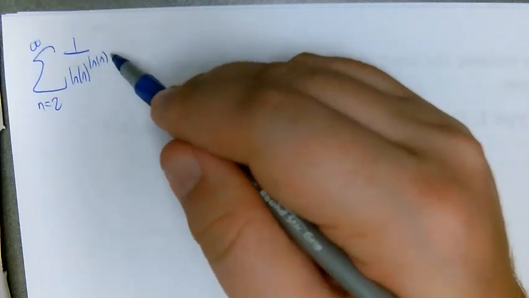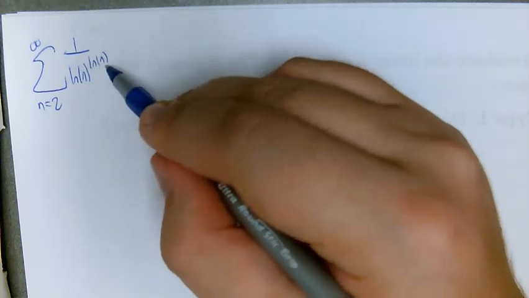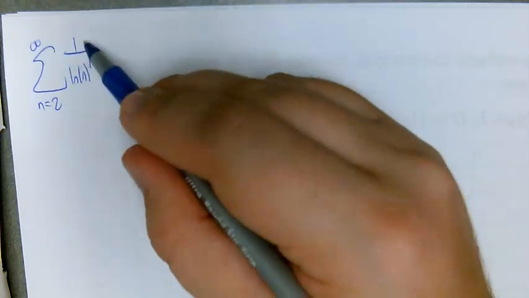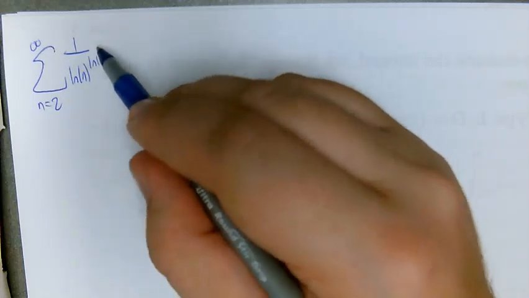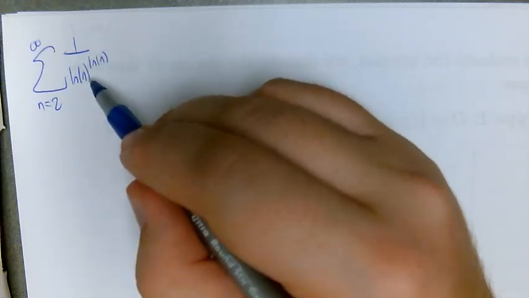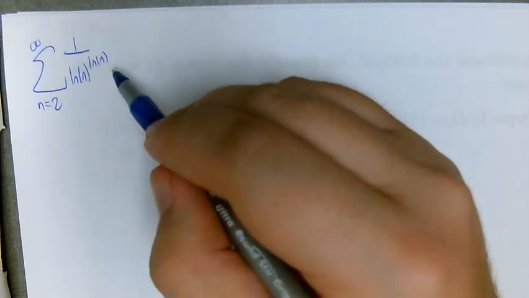Now, if you try to do the root test, which might be kind of tempting because of this, unfortunately, you'll end up with 1. This does go to 0, so we can't use the test for divergence. It's not alternating. And I don't see an obvious thing to do a direct comparison with. Although maybe I'm missing something, who knows.